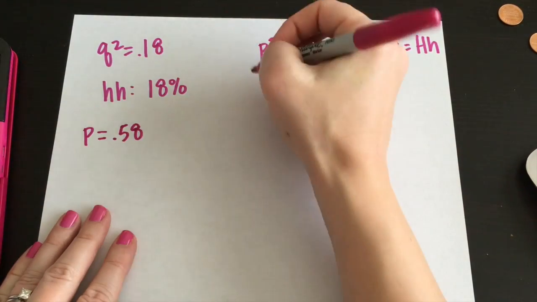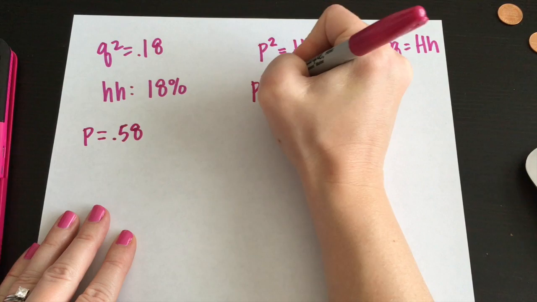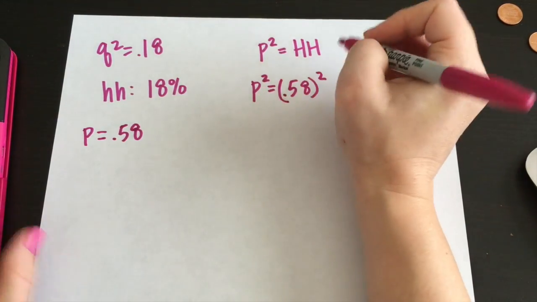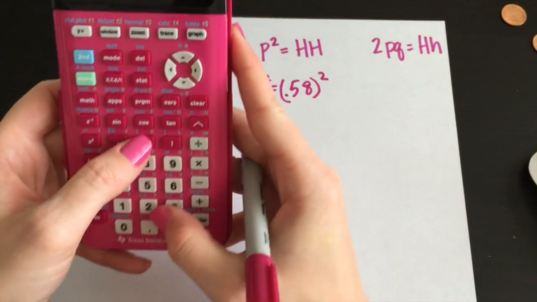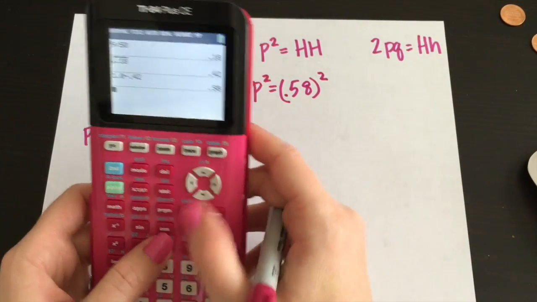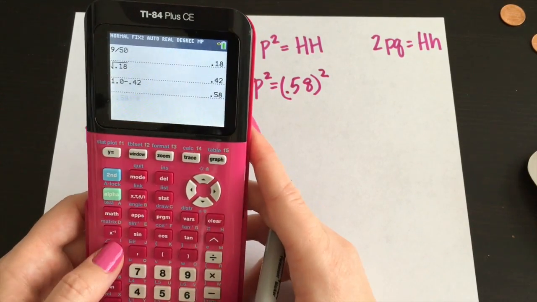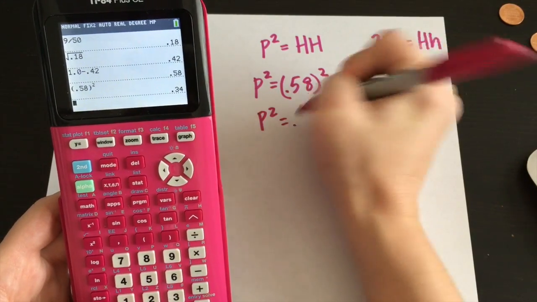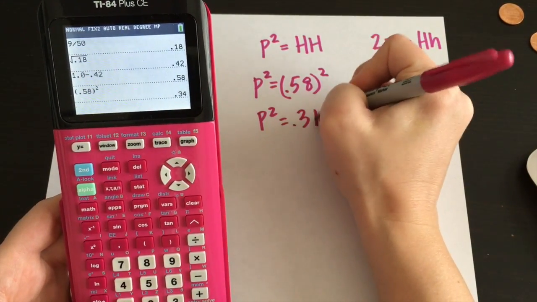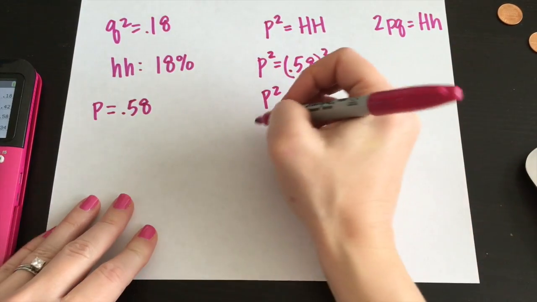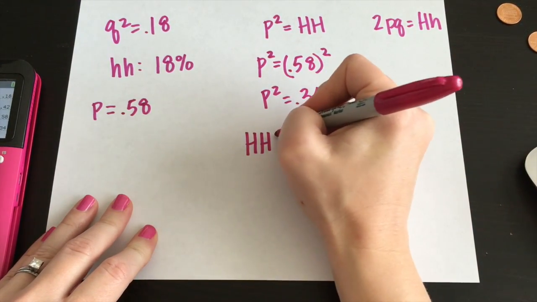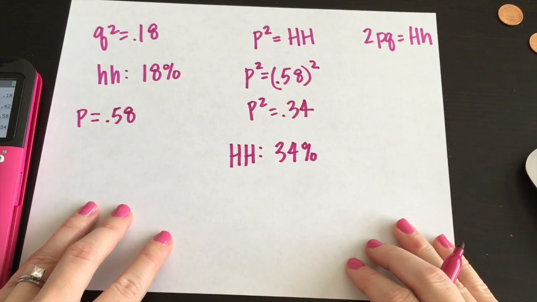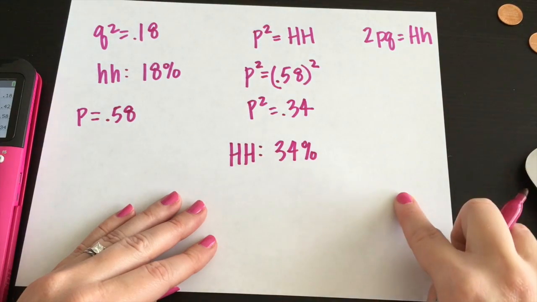Well, to find P squared, it's going to be 0.58 squared. And let's go ahead and see what that is. So that means this will be seen 34% of the time, right?